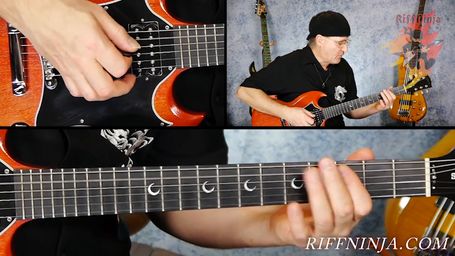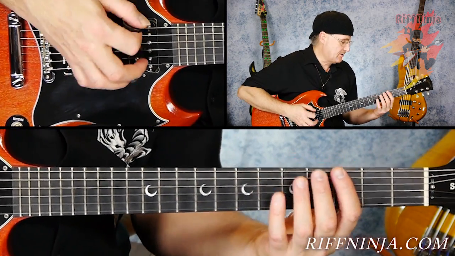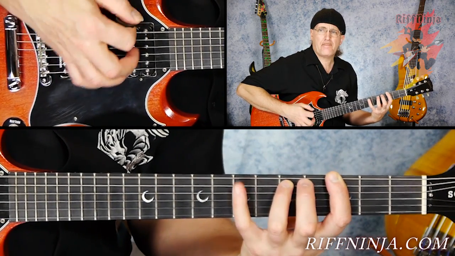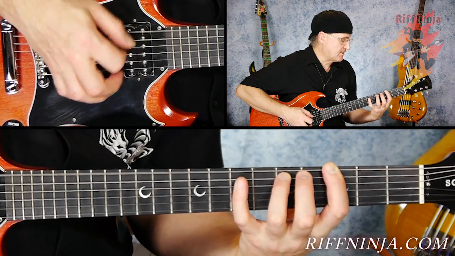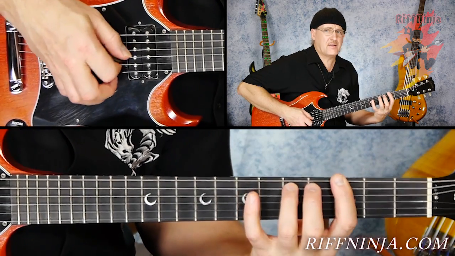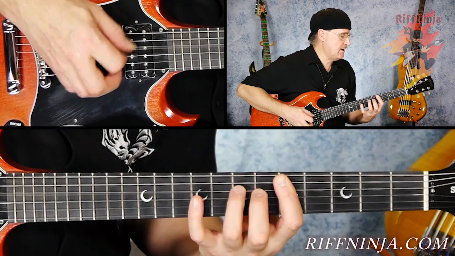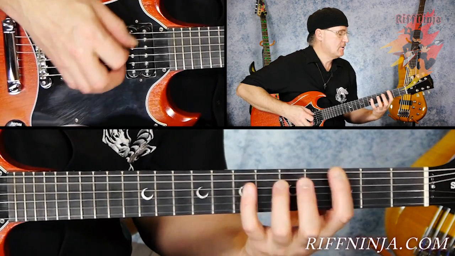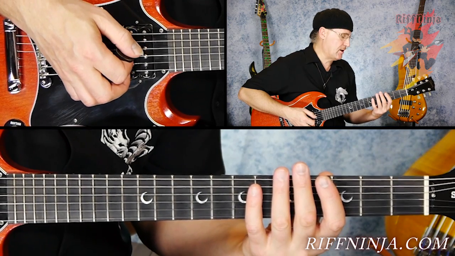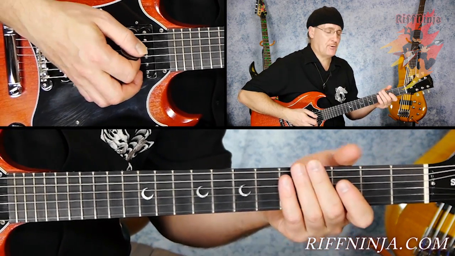You've got 1, 4, and 5. Say you're in the key of G, your 12 bar changes are G, C, and D. You've got 4 bars of G, then 2 bars of the C, which is the 4 change, back to 2 bars of the G, 1 bar of D, 1 bar of C, 1 bar of G. That leaves us with 1 more bar left, which is where we put our closing riff.